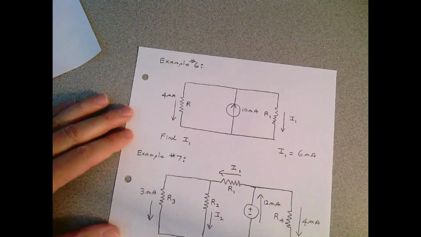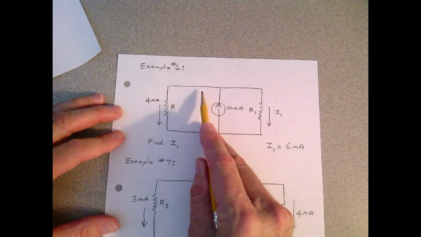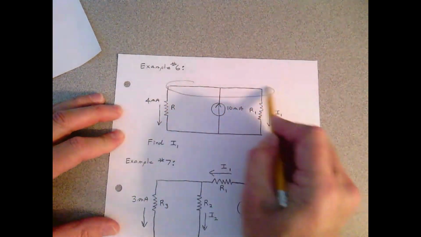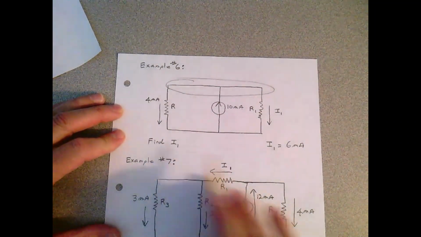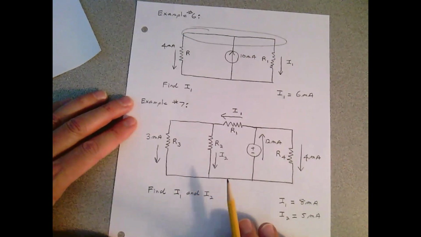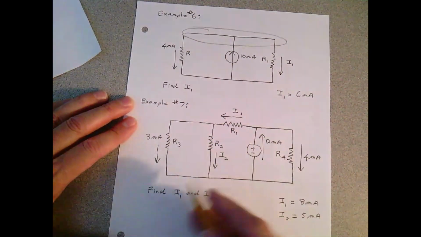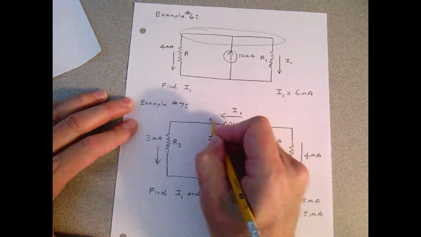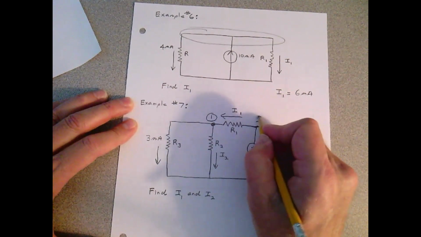How about example 6? Write an equation at this node here using Kirchhoff's current law and find I1. See if you get that answer. How about down here? You have a node at this point. I'll help you out on these examples. I'm going to call this point node 1, and I'm going to call that point node 2.